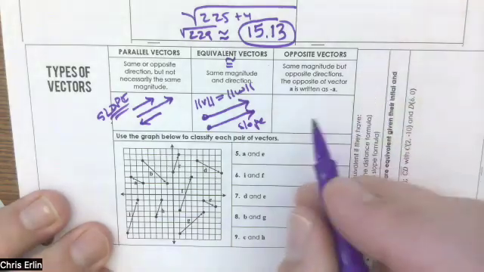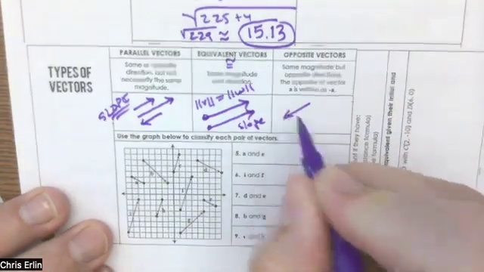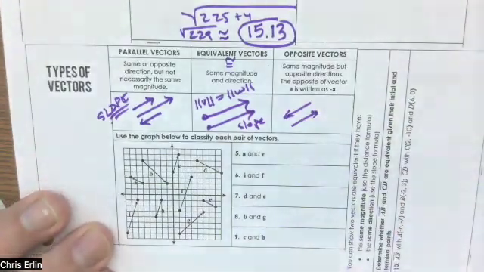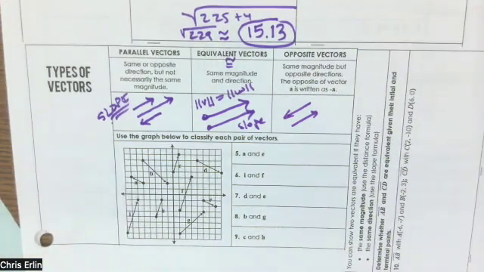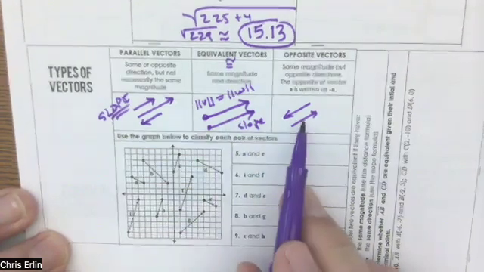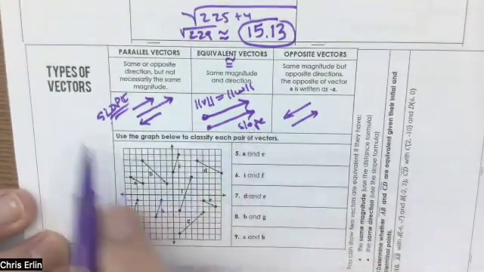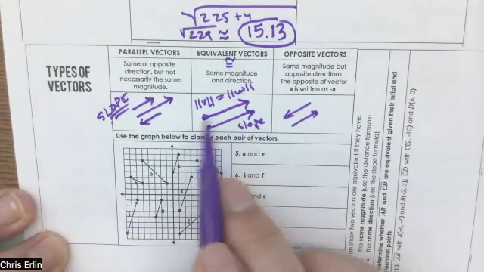And then we've got this idea of opposite vectors, which is where they're the same magnitude, but going in exactly opposite directions. And interestingly, are these going to look like equivalent vectors? If we just compare slope and magnitude, it would, wouldn't it? So we have to be careful about these two as a distinction. Because even though they share the same slope, they're not going in the same direction.